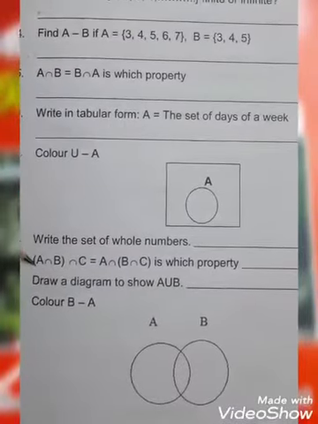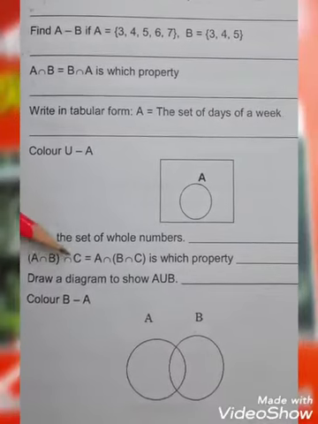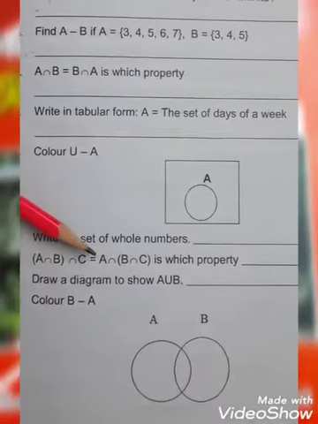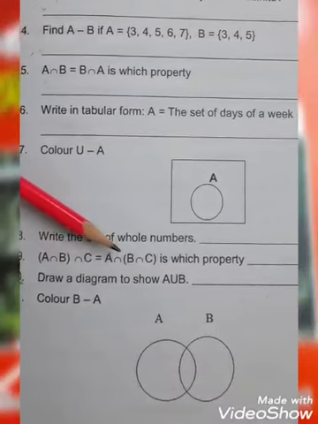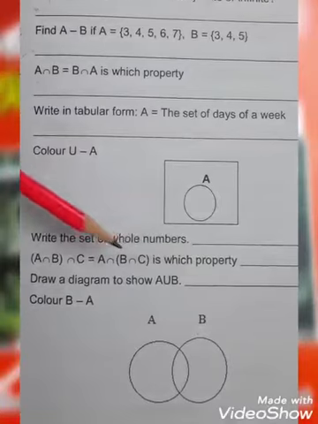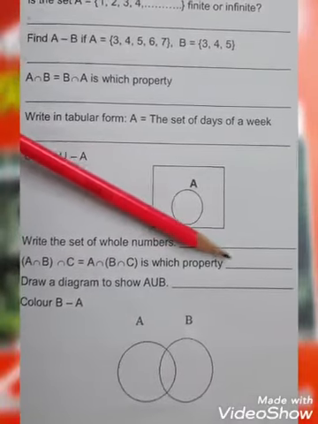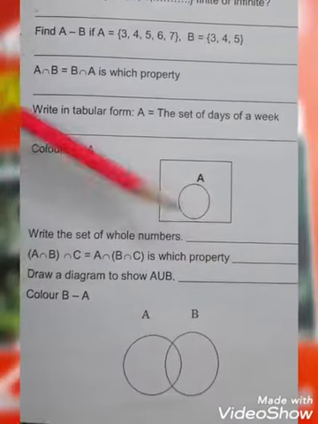Okay. Round bracket A intersection B, round bracket, intersection C is equal to A intersection, round bracket B intersection C, is which property? So again, one more property. You have to write it down, the name of the property.